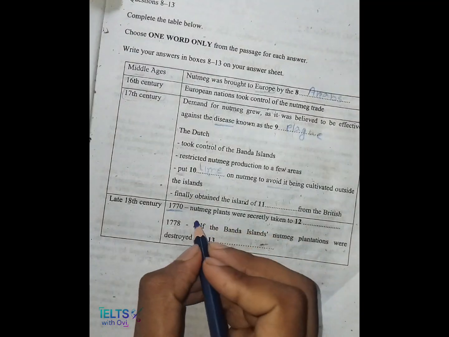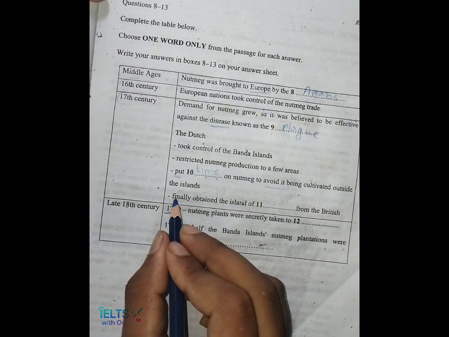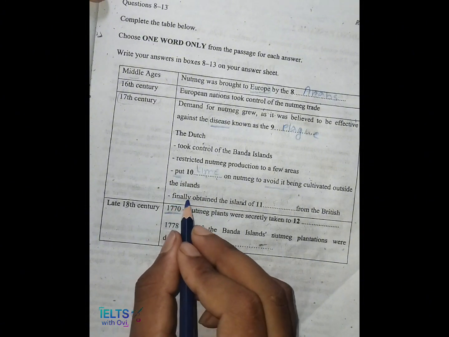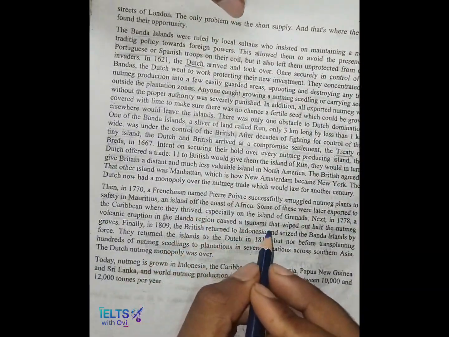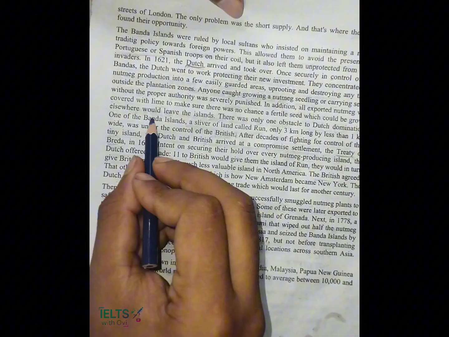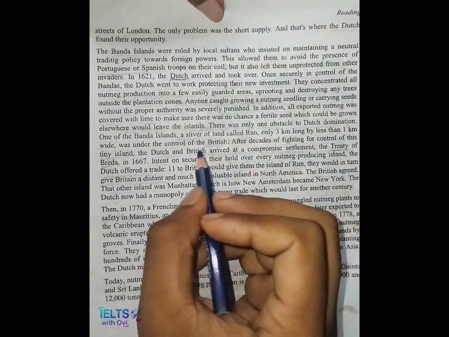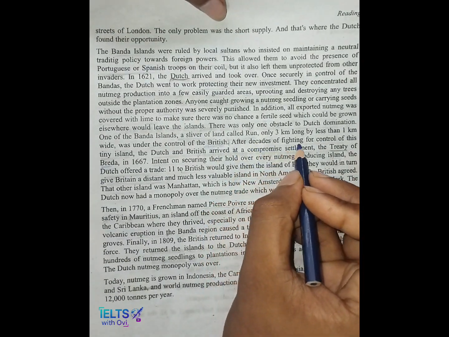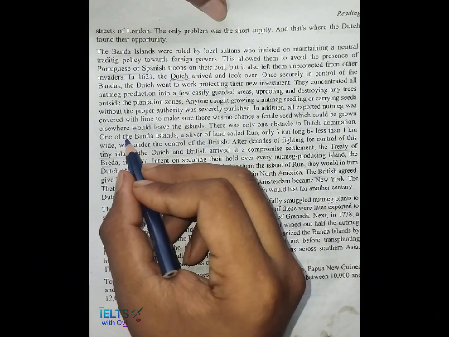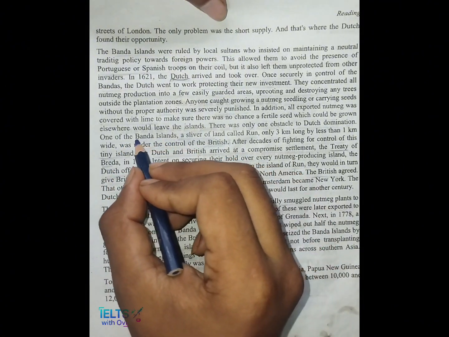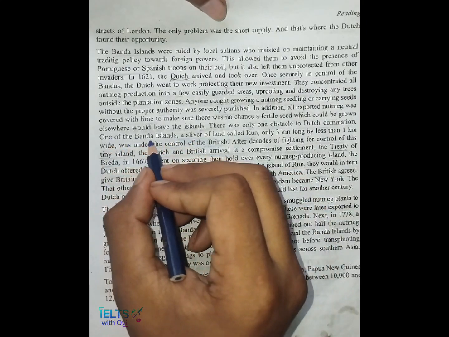Okay, nutmeg plants were secretly taken to, we are there, finally obtained the island of some island. Okay, we have to read an island name. Okay, the tiny island. One of the Banda Islands. Banda Island, we have read it first, before, one of the individual islands we have read it before.